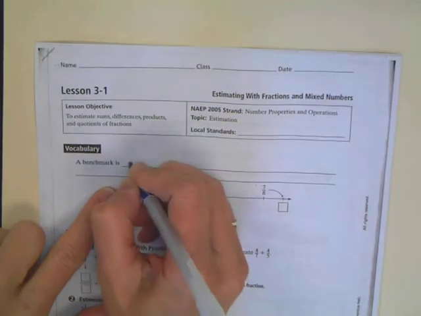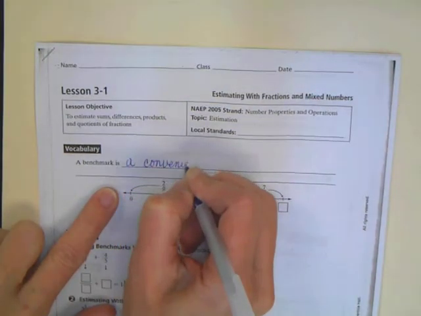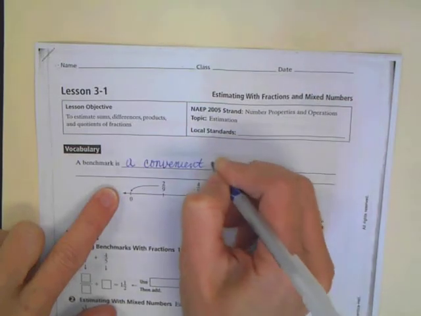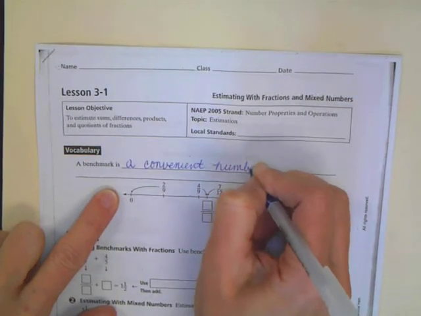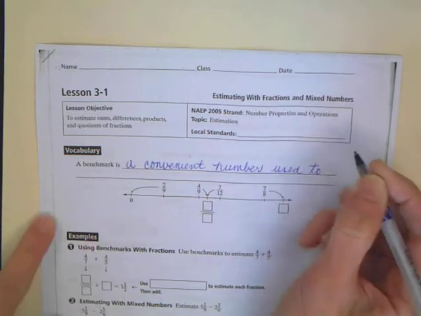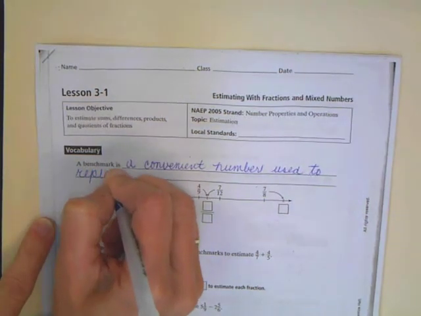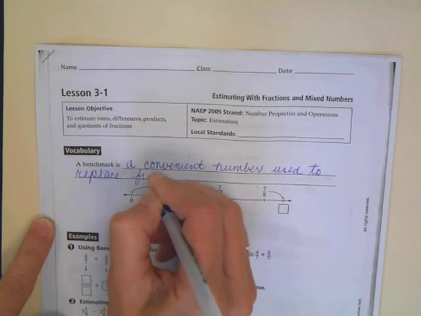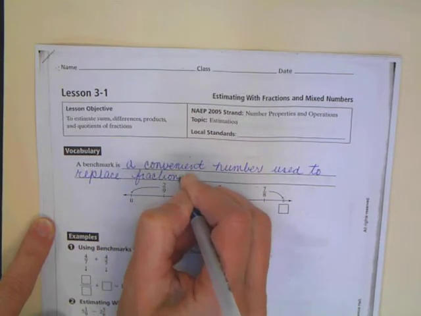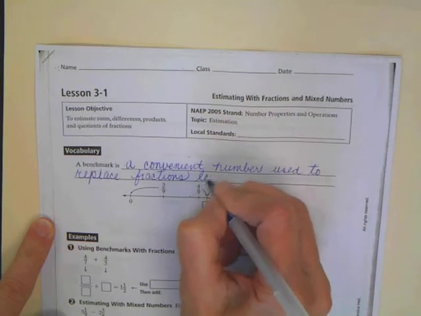A benchmark is defined as a convenient number used to replace fractions less than 1.